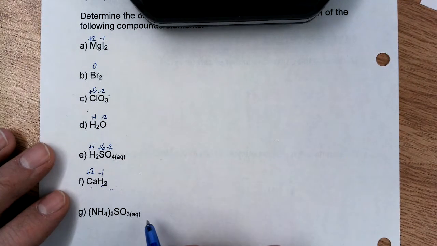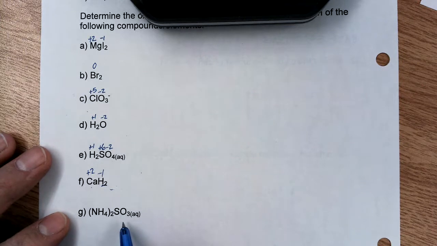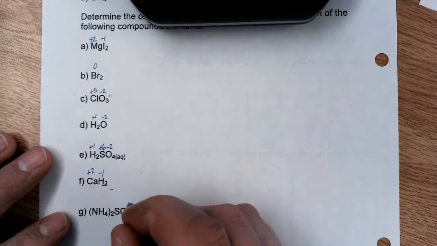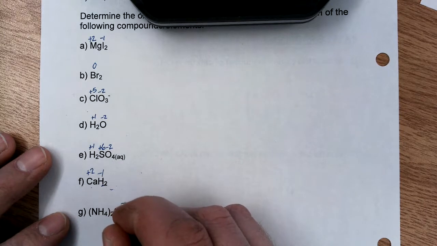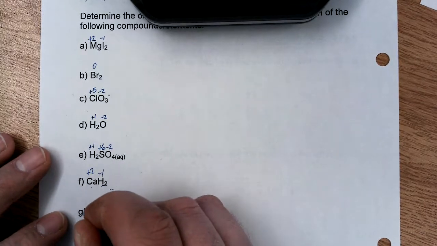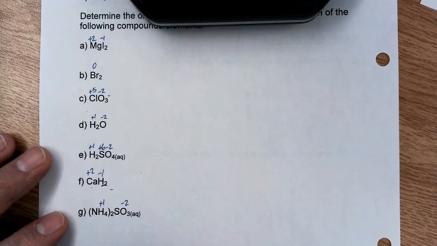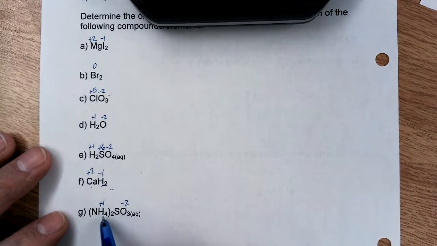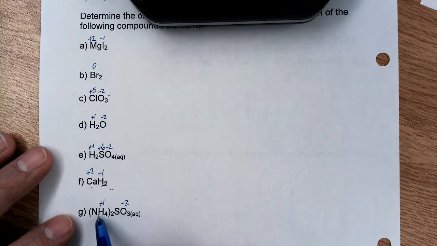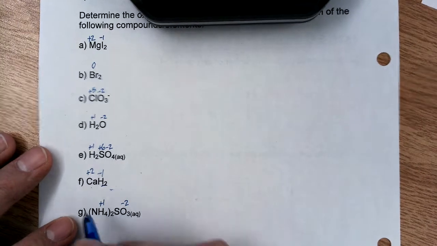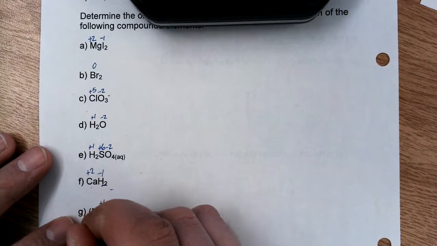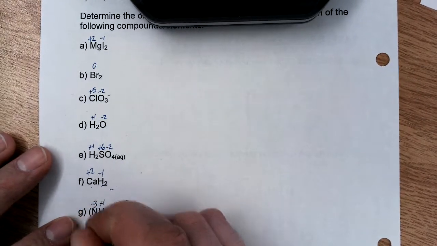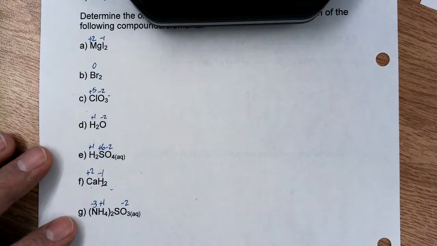This one's a little bit tougher, so we have 2 polyatomic ions. Again, we just start with what we know. We know that oxygen has to be -2, hydrogen has to be +1. If we're looking at these two as far as electronegativity, we also know nitrogen's more electronegative, so we're going to write down its charge too, of -3.